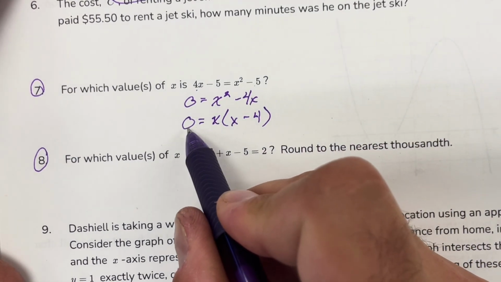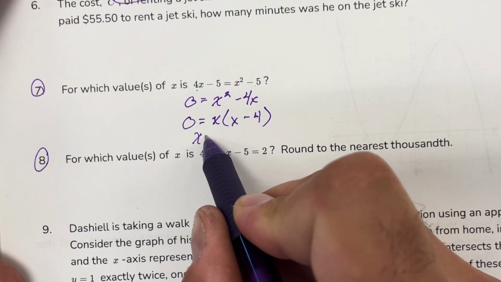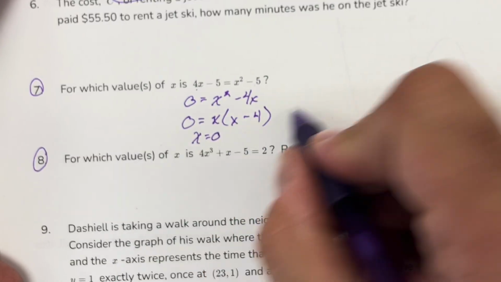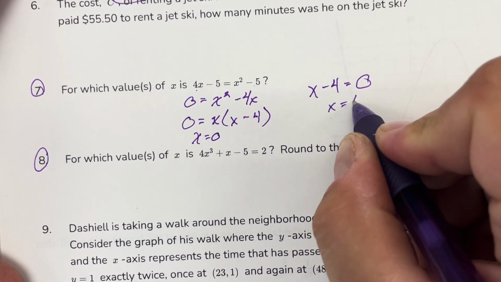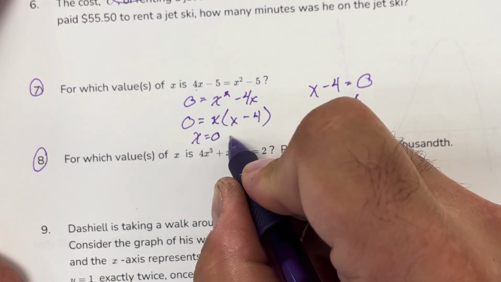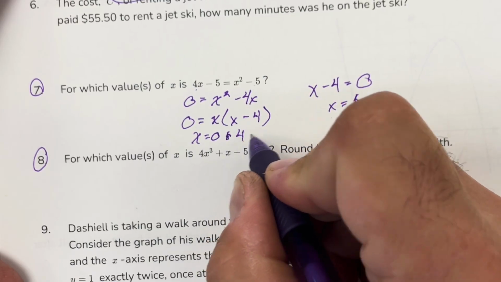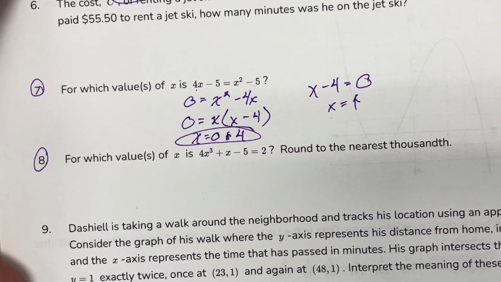And so here's the thing. x has got to be equal to 0, or x minus 4 has got to be equal to 0, and that means x would be equal to 4. So we have two solutions, 0 and 4 are solutions to that one.